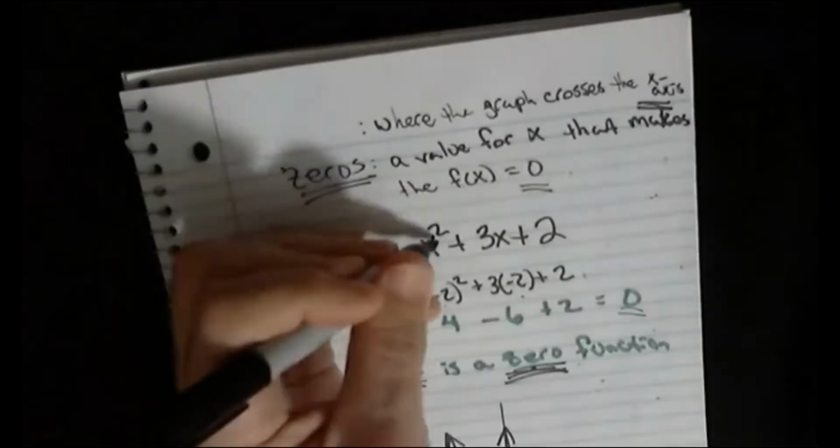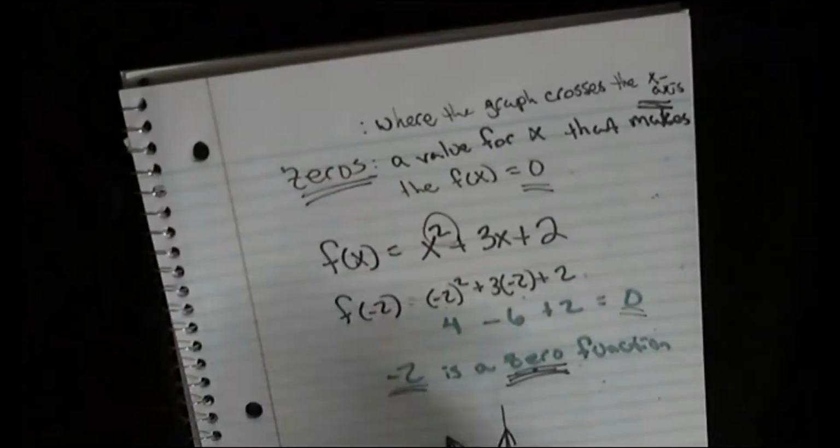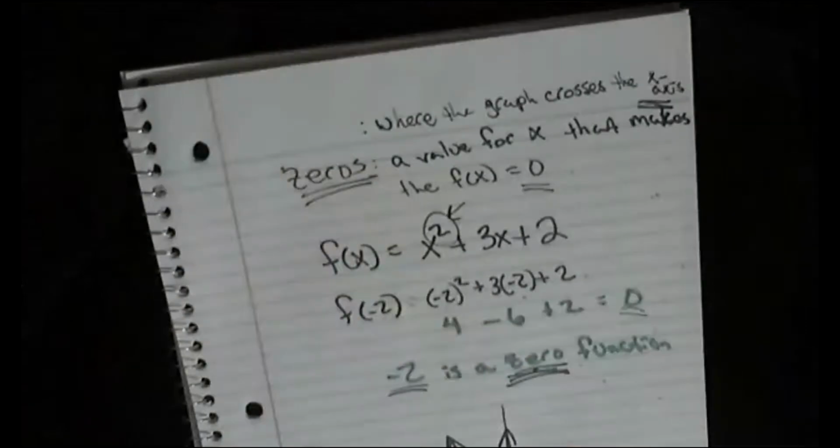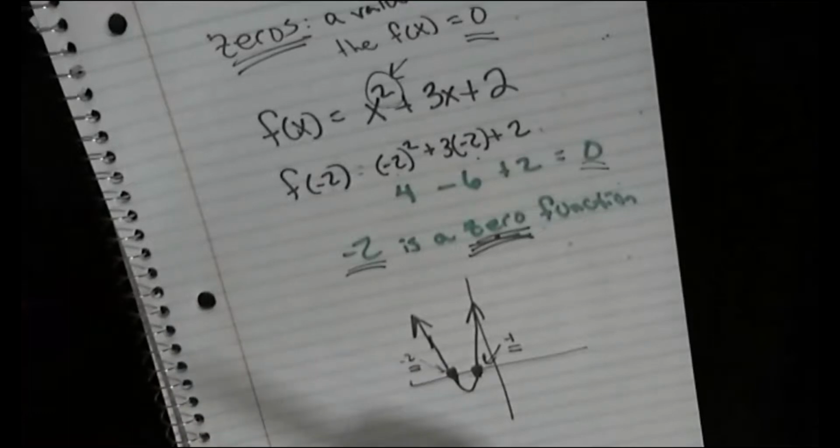Another neat thing is if you look at that leading degree, this tells you how many possible real zeros there are. The fact that this was an x squared means we have the potential for 2 zeros.